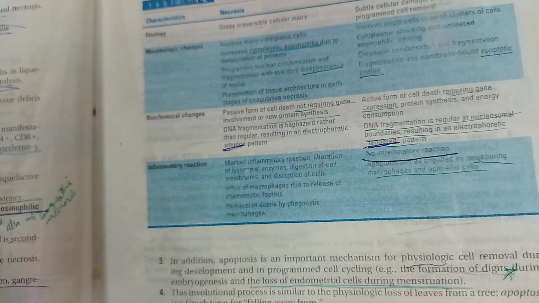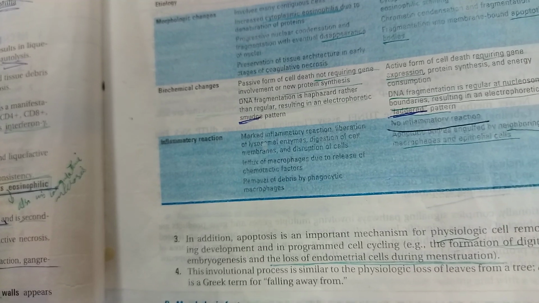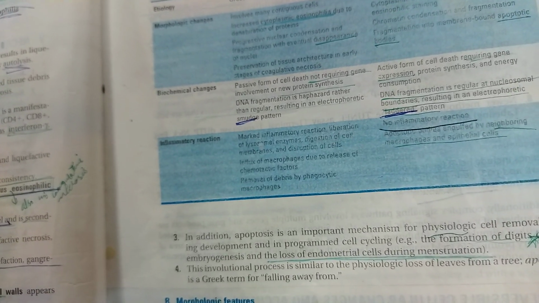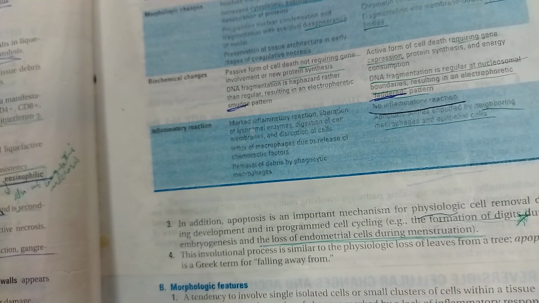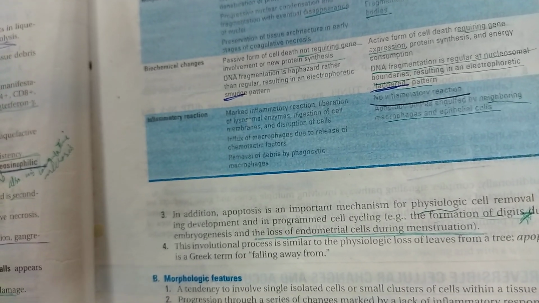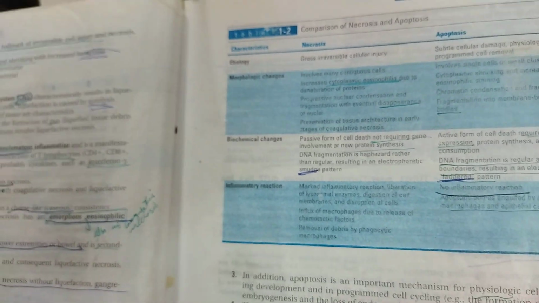While in apoptosis, there is no inflammatory reaction. Apoptotic bodies are engulfed by neighboring macrophages and epithelial cells. So this is the table of necrosis and apoptosis comparison.